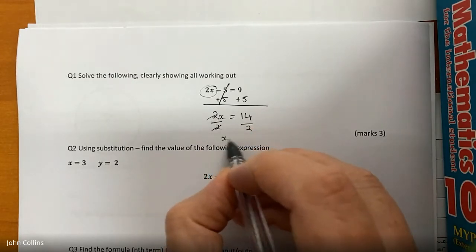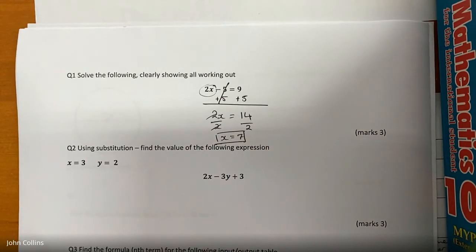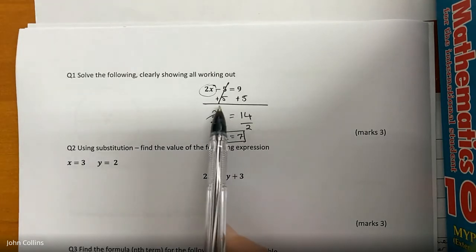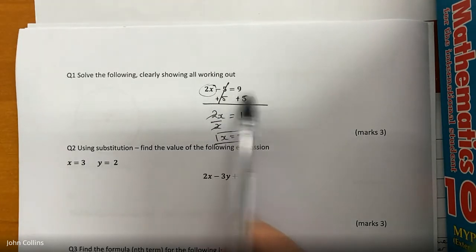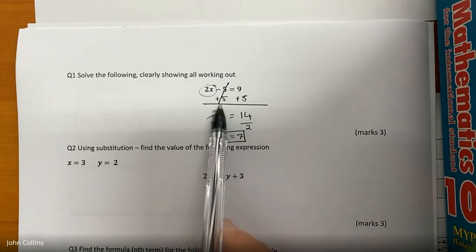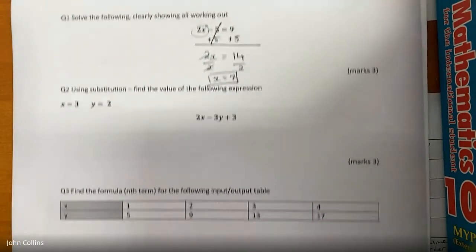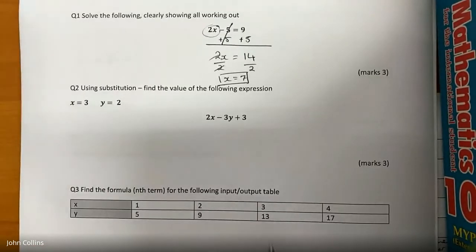So x is 7. Now, I don't know, has anyone used that method before? But that's the method I will be using to solve algebra. It's probably more correct because if you just change the sides, you actually have changed the equation. But if you do the same to both sides, you haven't changed the equation. But anyway, yes, x is 7 is correct. Okay, so let's move on to the second question.